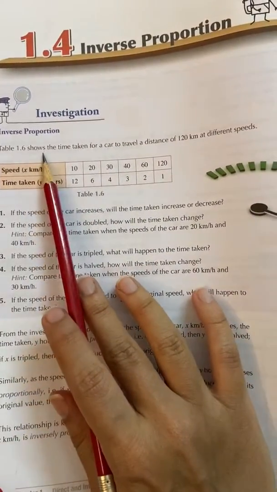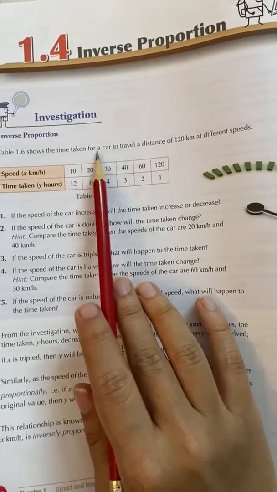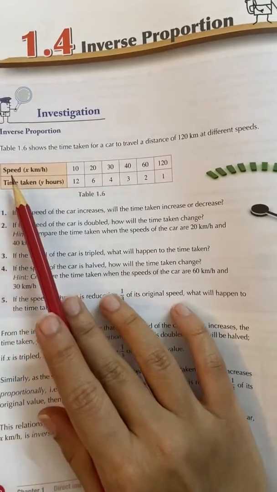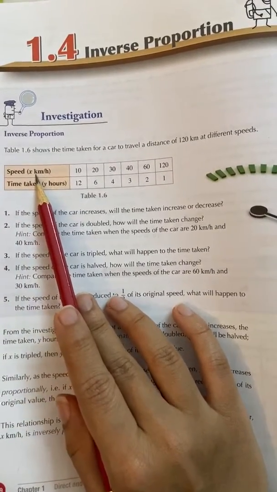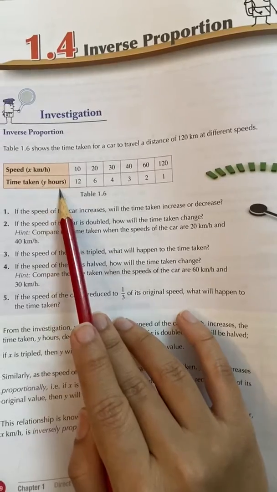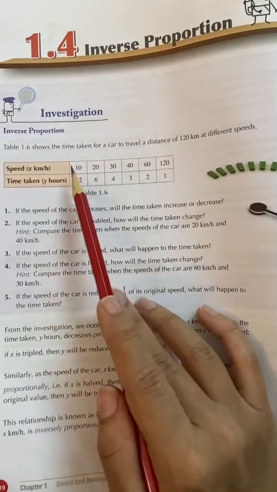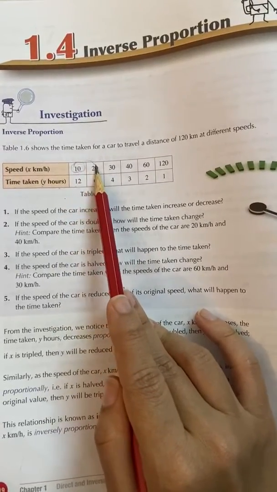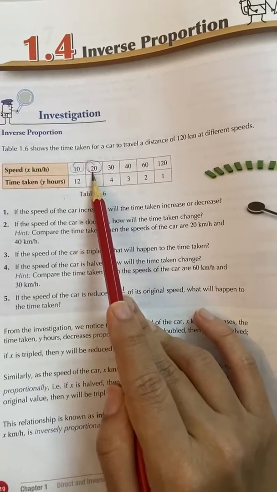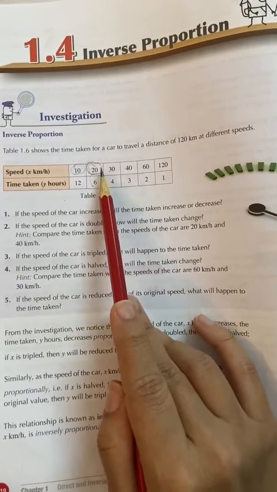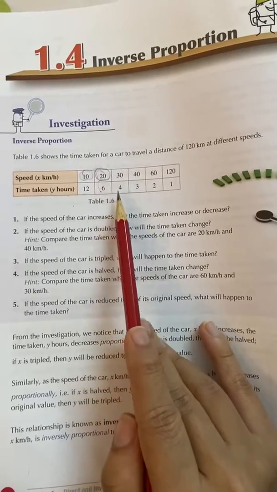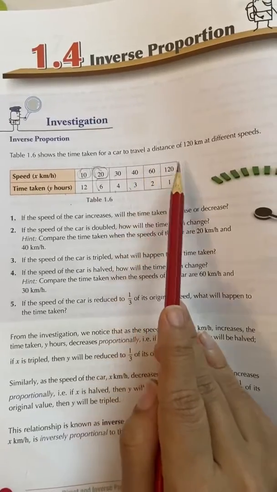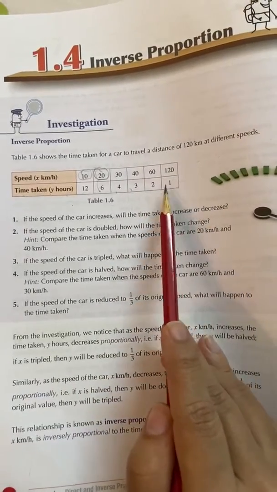For example, let's take an example from our book, on page number 19 of book 2. It says table 1.6 shows the time taken for a car to travel a distance of 120 kilometers at different speeds. The speed is mentioned in x kilometers per hour and the time taken is y hours. If speed is 10 kilometers per hour, it takes 12 hours. Speed is increasing to 20 and time is decreasing. Then again, speed increasing, time decreasing more. Increase, decrease, increase, decrease. The more the speed increases, the less time it takes.